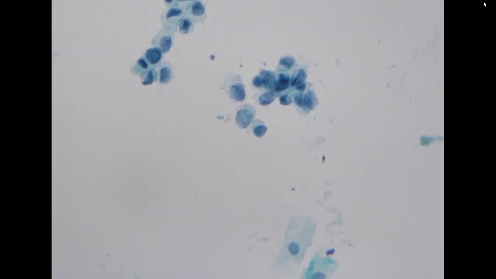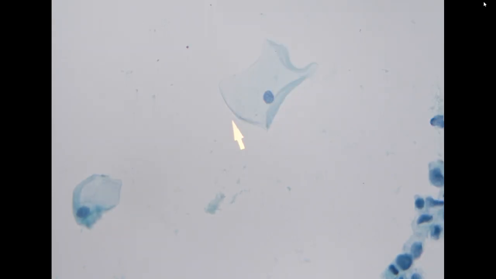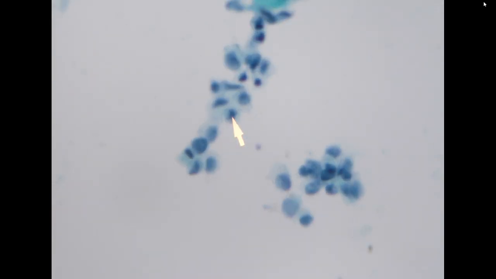The cells here look more hyperchromatic. So we have some other cells adjacent to compare. So this is an intermediate cell of the urothelium. This is also a urothelium intermediate cell. So these are benign urothelium cells, and these look more hyperchromatic.